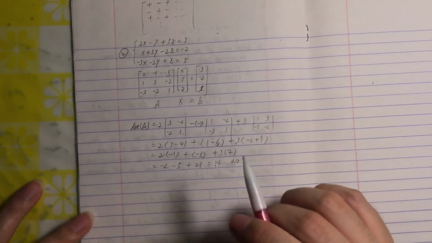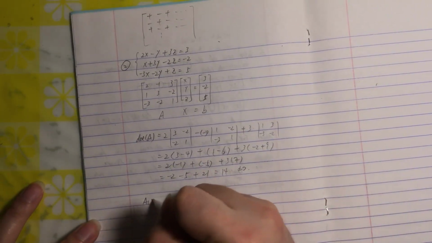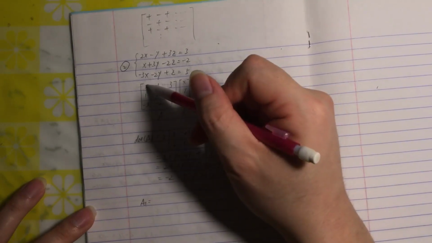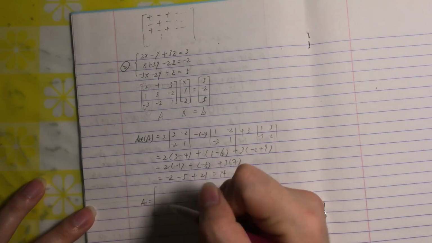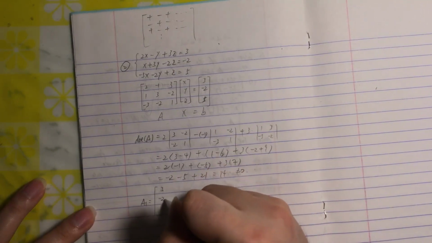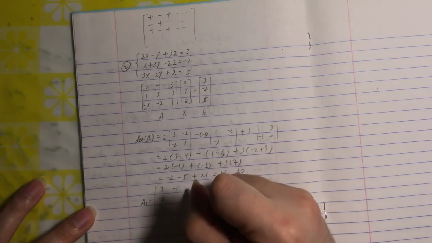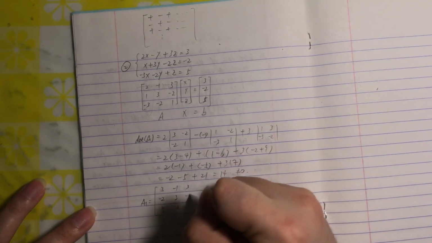If Cramer's rule works, let's find A1, A2, A3 first. For A1, replace the first column in matrix A with column vector B. I get 3, -2, 5, -1, 3, -2, 3, -2, 1.